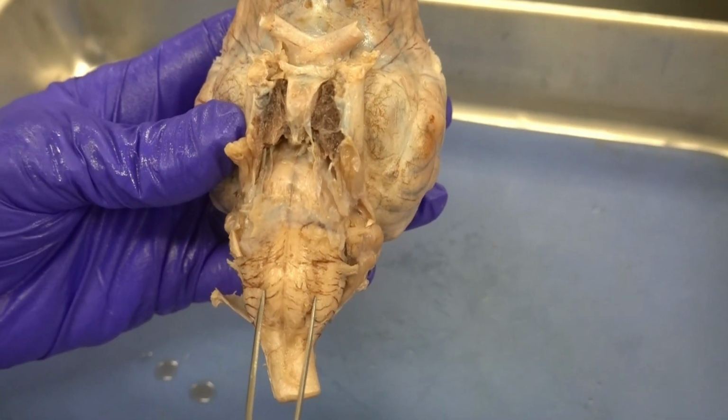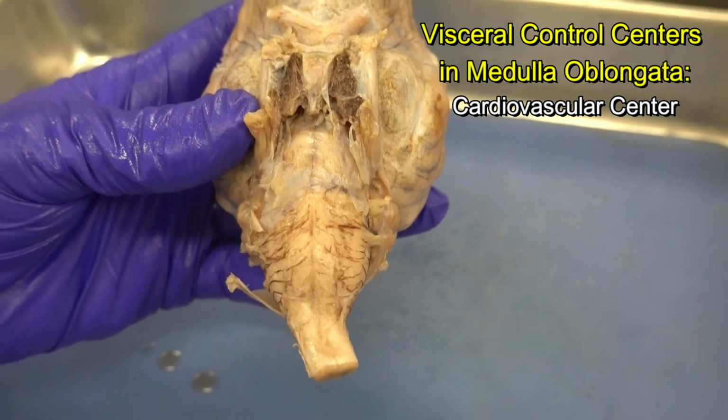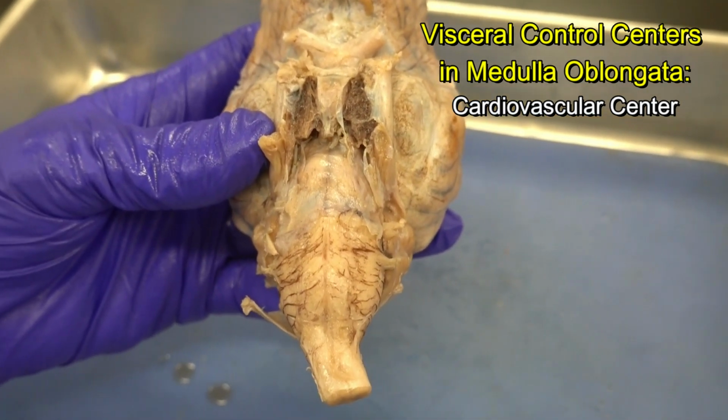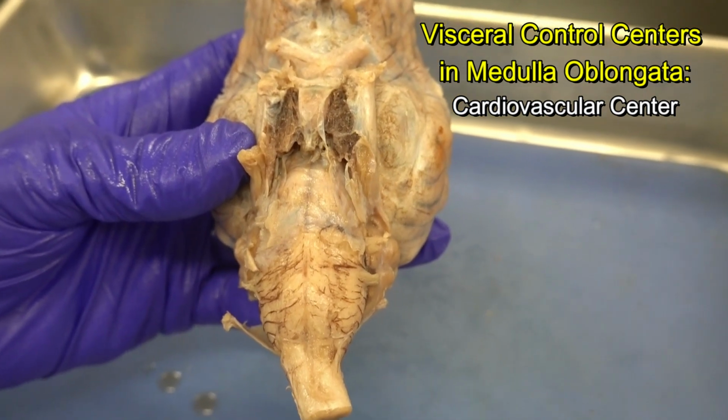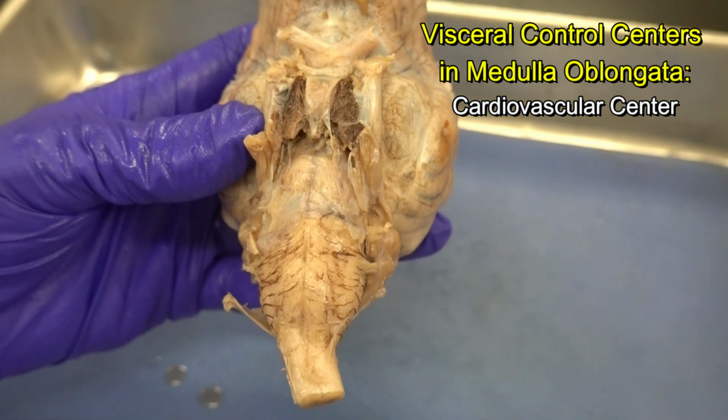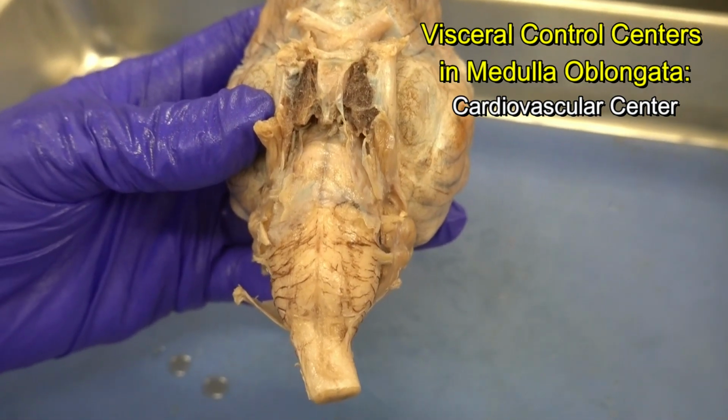For example, in medulla oblongata, we have the cardiovascular center. That's the one that controls the force and the number of heartbeats. It also controls the diameter of the blood vessels. So we can say the cardiovascular center in medulla oblongata also controls the blood pressure and the blood flow to our tissues.